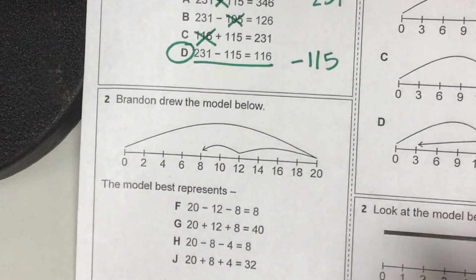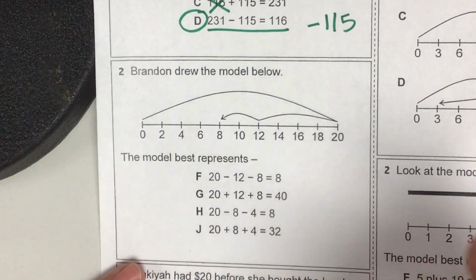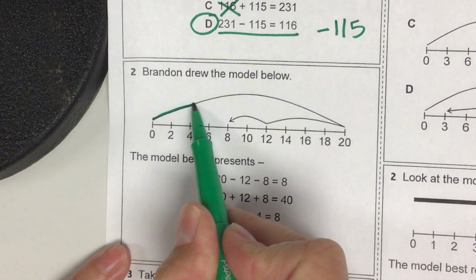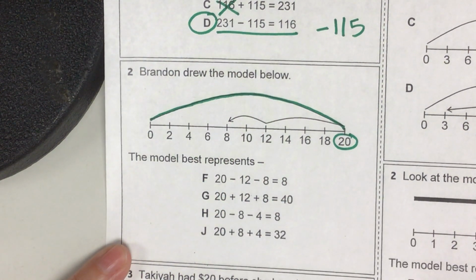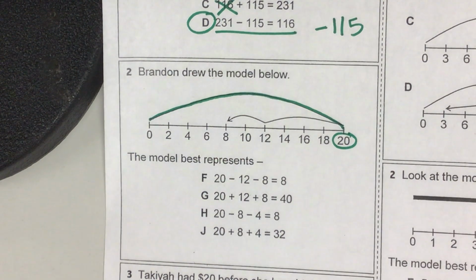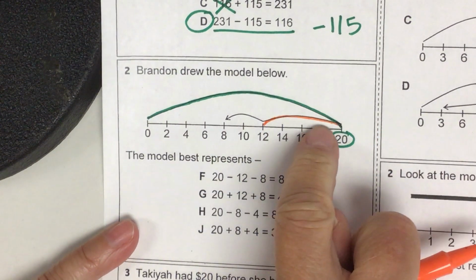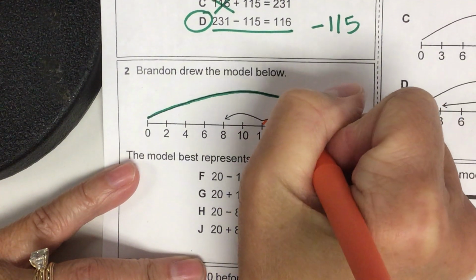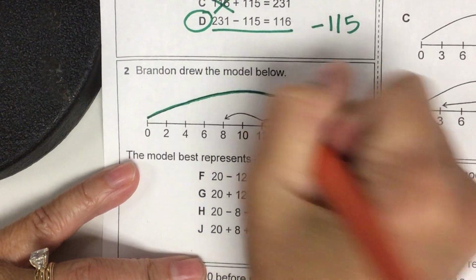Okay, on this one you see another number line, but this one looks a little different. I actually like this one a lot because you can see that you're starting with this first line, and so you're starting with 20. So all of these start with 20. I'm going to use some different colors so you can see. Then it goes back to 12. Now, guys, it's not taking away 12, it's going back to 12, and in between 20 and 12 is 8. So I'm actually taking away 8 right there.